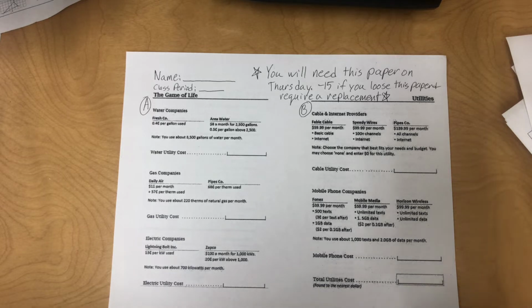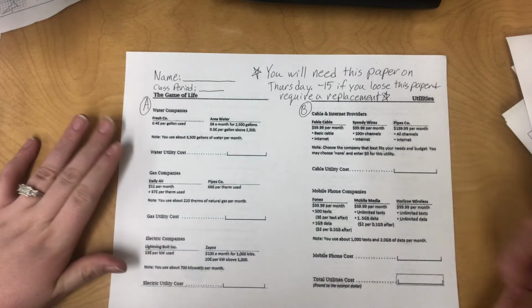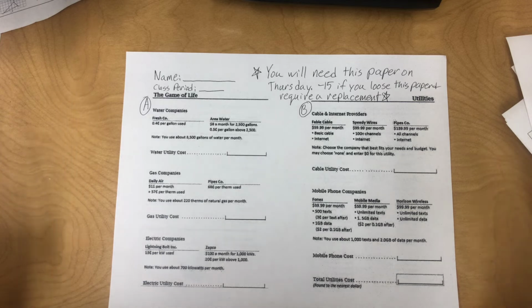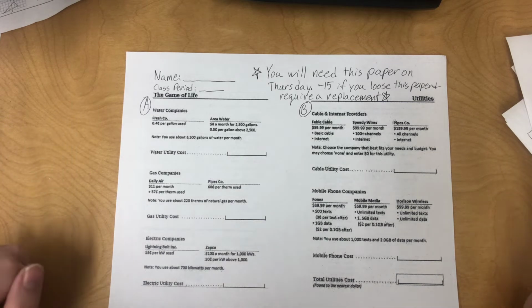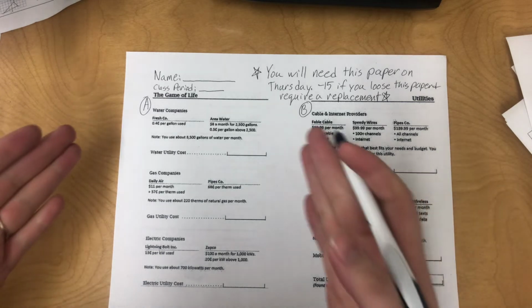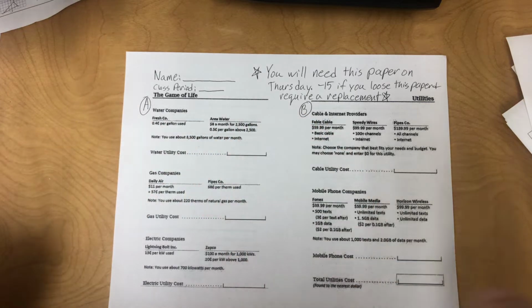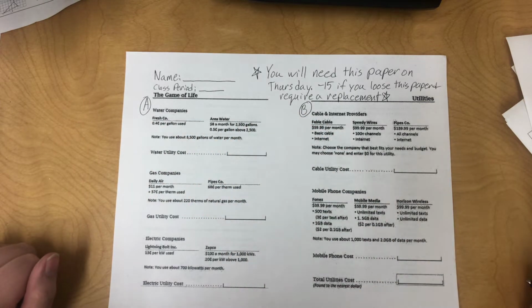I will do my very best to make it clear when something is an actual answer you should have on your paper and when I'm making up a random one that you should not have on your paper. So, on this side of the paper, we're going to be calculating the cost for utilities during the game of life. For each utility, you have more than one company that you can choose from.